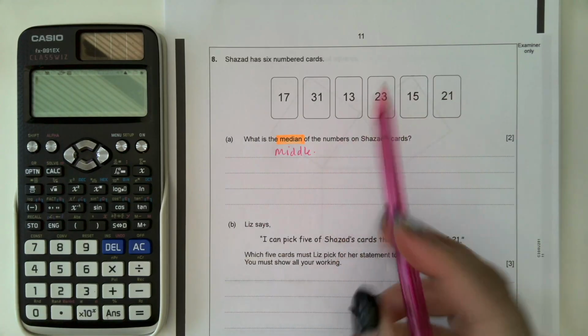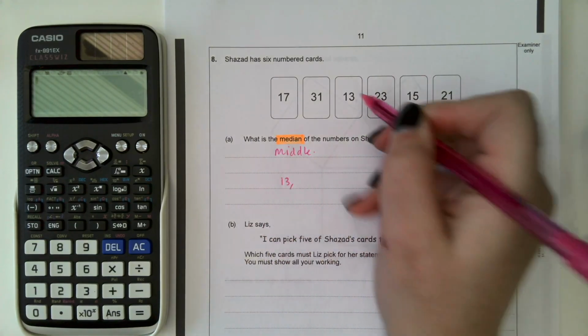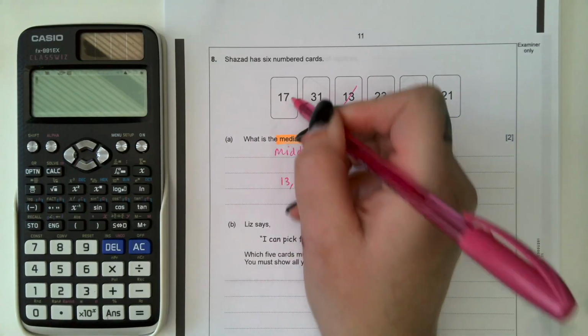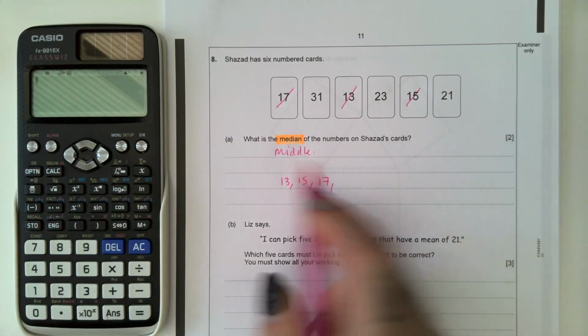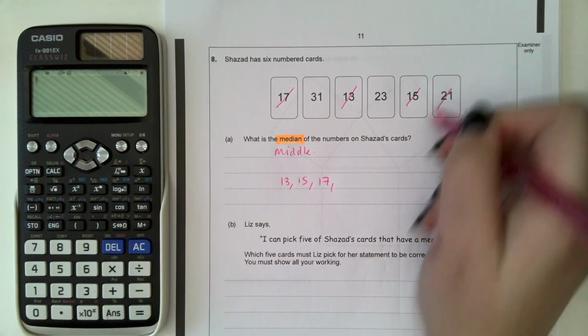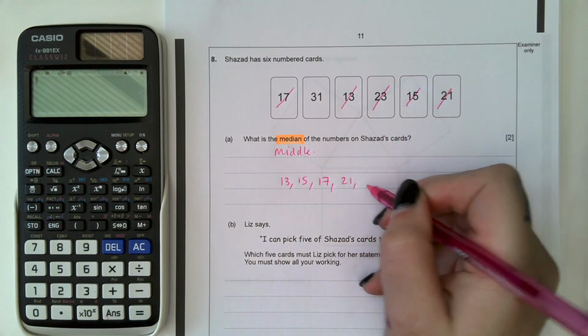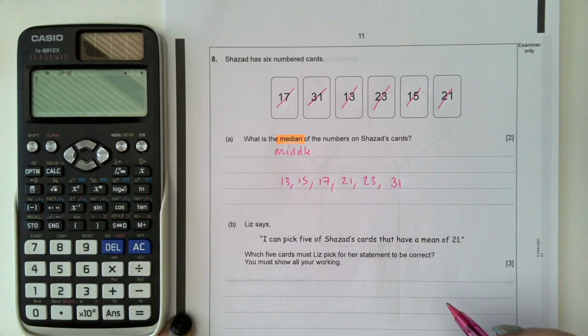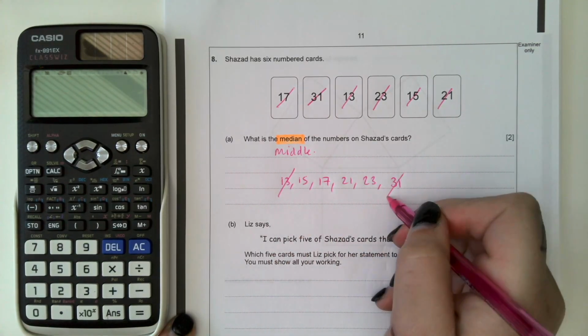So the smallest number is 13. Then it's 15. I'm crossing them off as I go so that I know I've used all the numbers and I don't get confused and use them more than once. So I'm just ordering them from smallest to biggest, and now I'm going to find the median. So I'm going to cross off from either side.